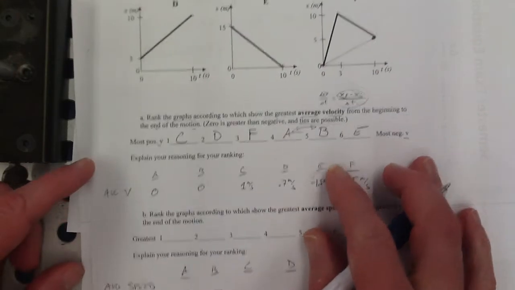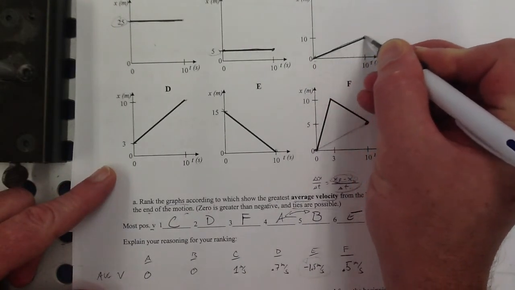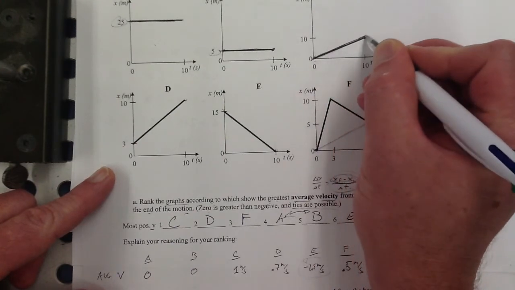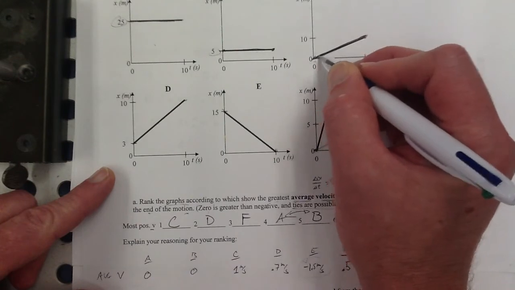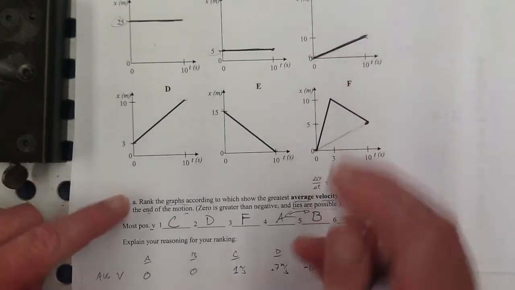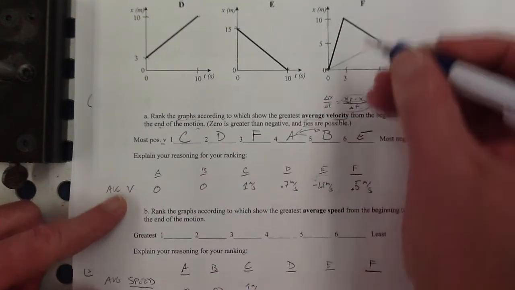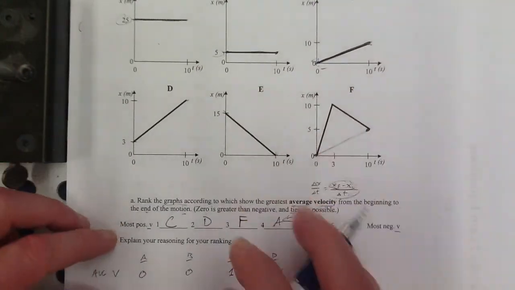So those didn't change. C, if something's going in the positive direction and it never turns around, then it's not going to have a different average speed and velocity, right? Because the total distance traveled and the x final minus x initial are the same. Total distance here is 10 divided by time, still 1.